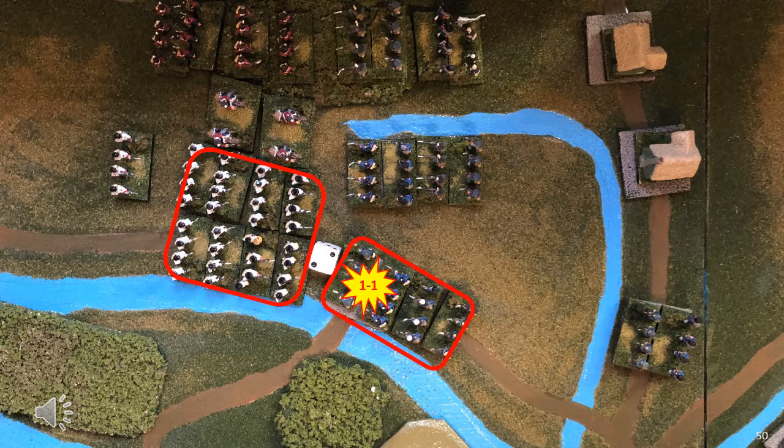So, in the first attack here, we get a 1-1. Remember, the French unit is on a built-up area, which means it's doubled, so the Allies need 2 units in order to get a 1-1. They spin a 2, and the French retreat, which is a great victory for the Allies.